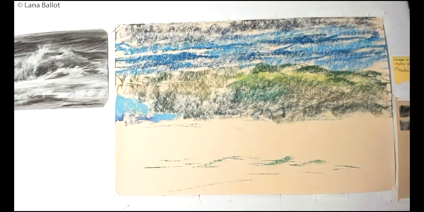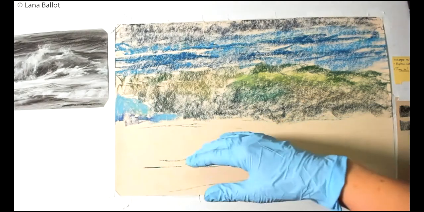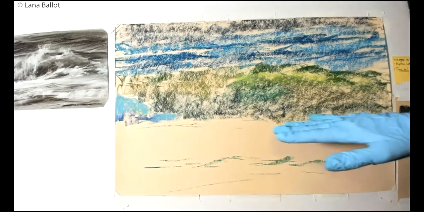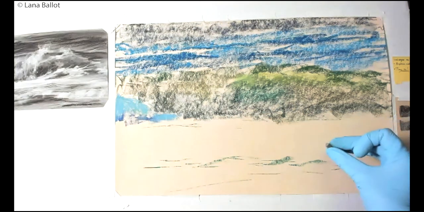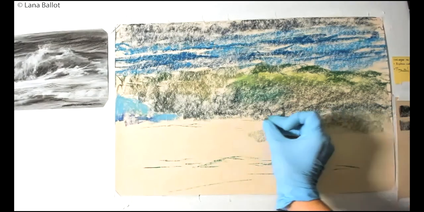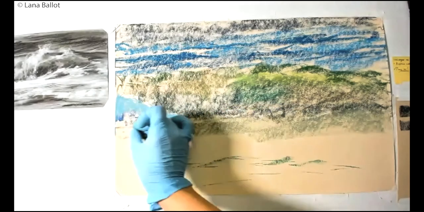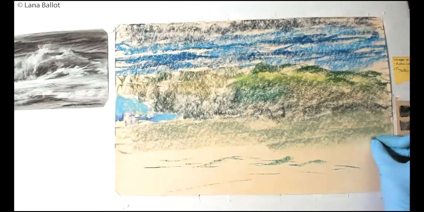So actually the green, the color of the shore, is going to show through that, but it's going to be lighter and I guess a little bit grayer, warmer. So I'm going to use this. It's kind of a light greenish gray, this color.